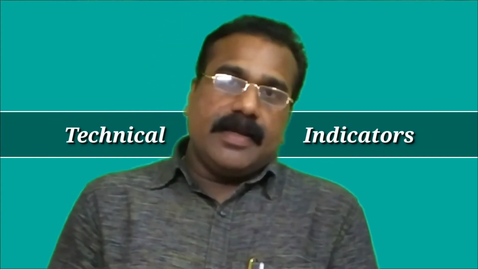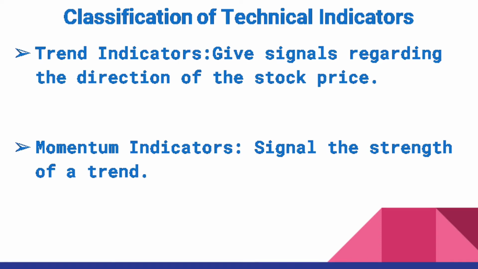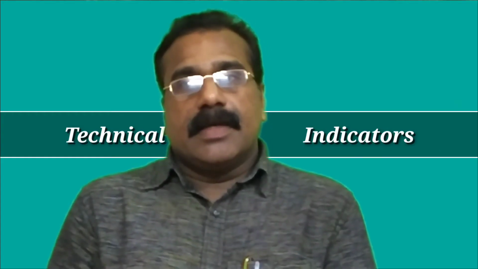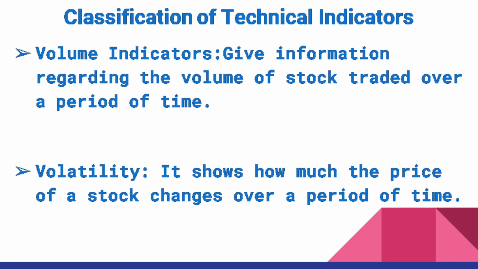In the case of trend indicators, they show the direction the market is moving in. Momentum indicators divulge the strength of a trend in the market. Volume indicators hint at the volume of stock traded over a period of time.